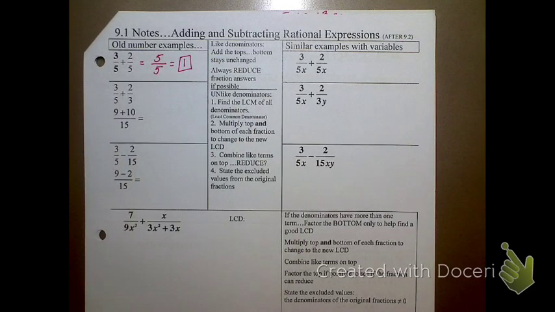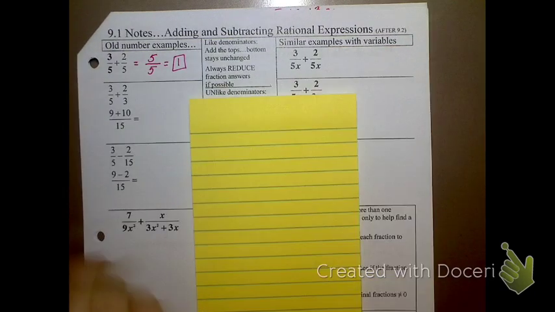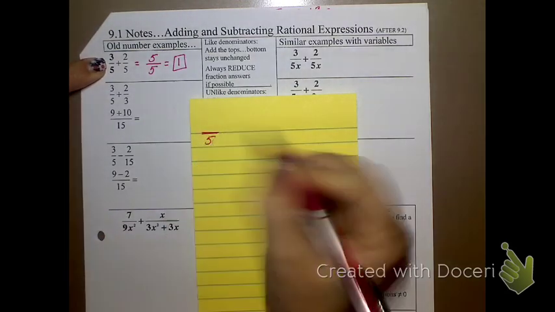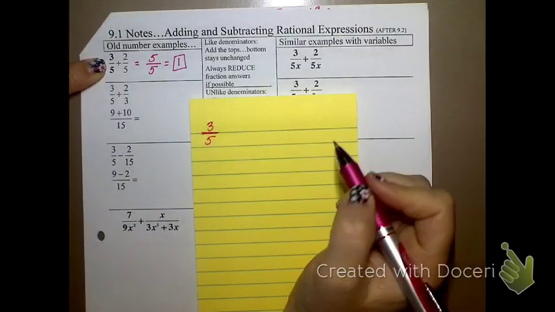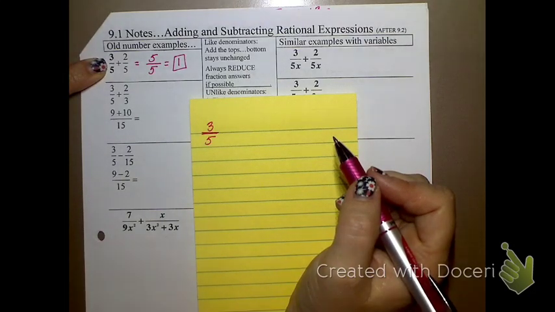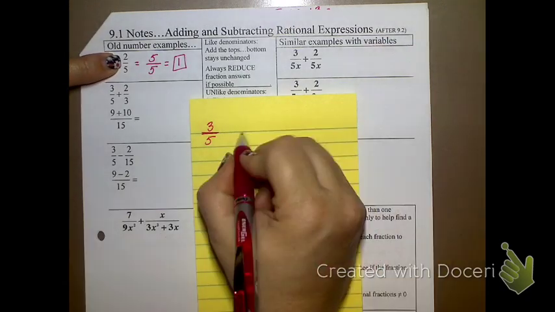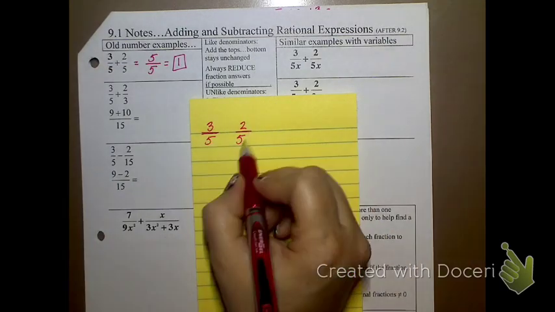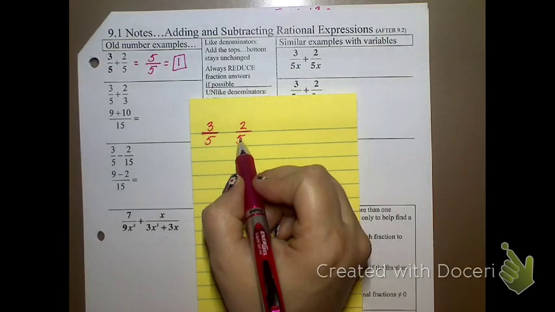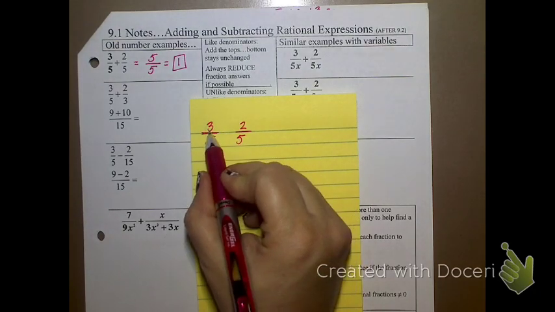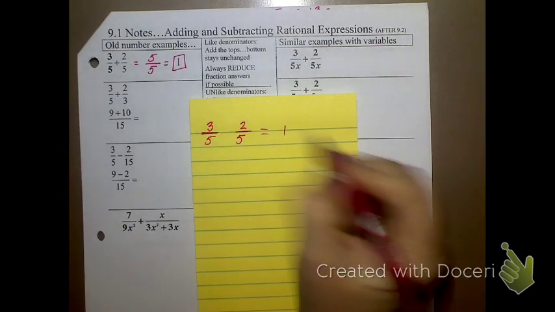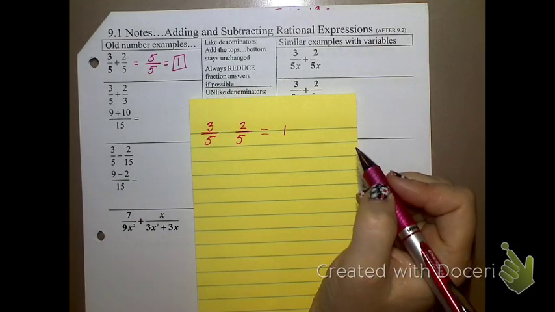So one thing I didn't really get to explain very much yesterday, which I'll explain here, is this fraction right here means you have a pizza, you cut it into 5 pieces, and you ate 3 of them. That's what that means. This one right here means you have a pizza, you cut it into 5 pieces, and you ate 2 of them. Now, in this particular circumstance, that could be the same pizza, right? Because they're both cut into 5 pieces. So if you ate 3 pieces, and then you came back and from that same pizza, you ate 2 more pieces, guess what? You ate the whole pizza. That's how we did that problem right there.